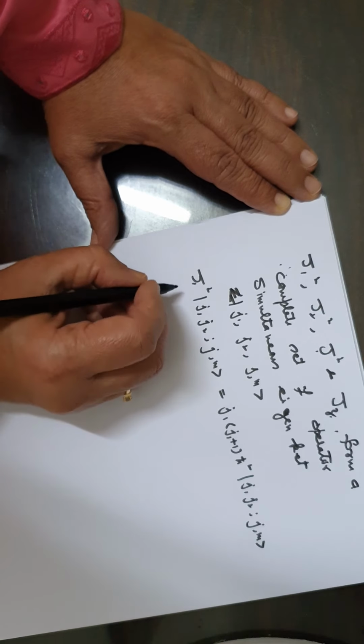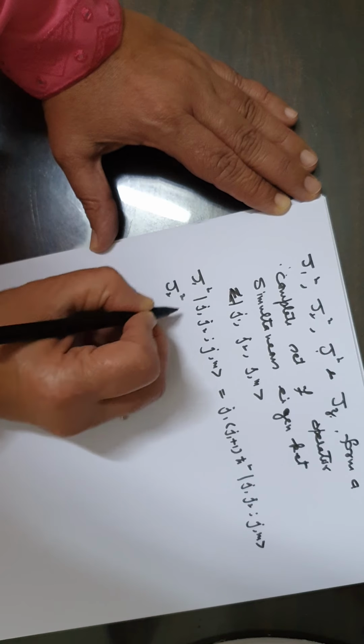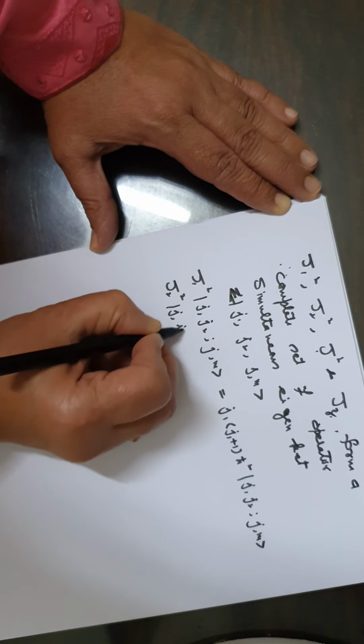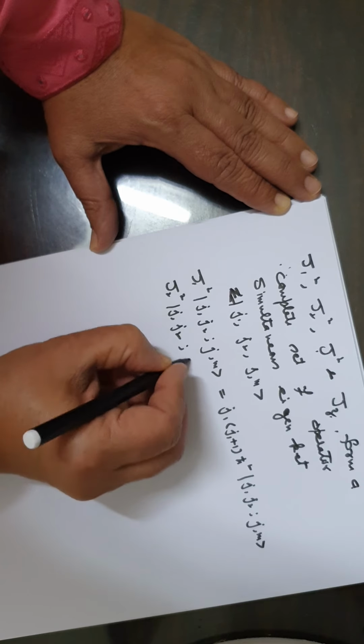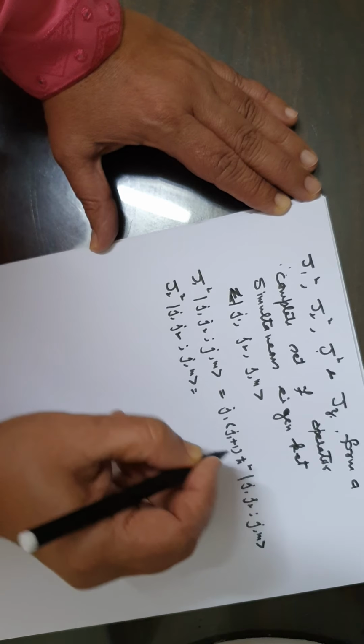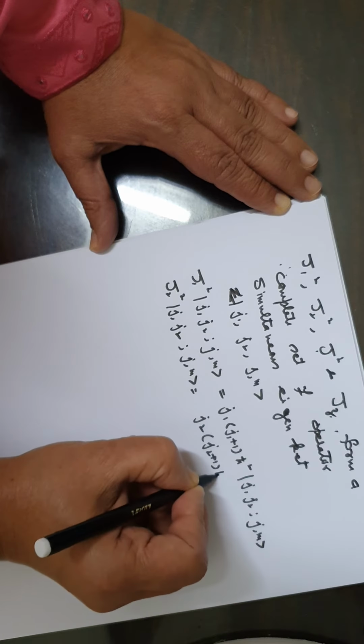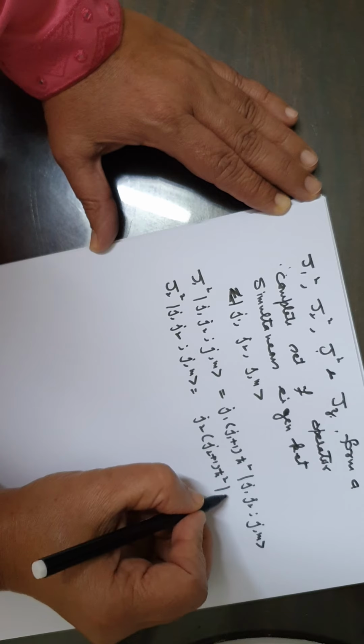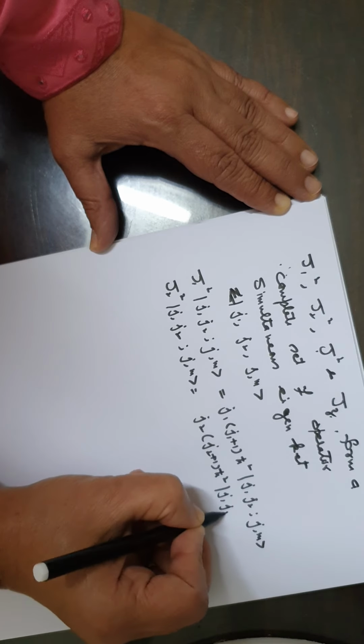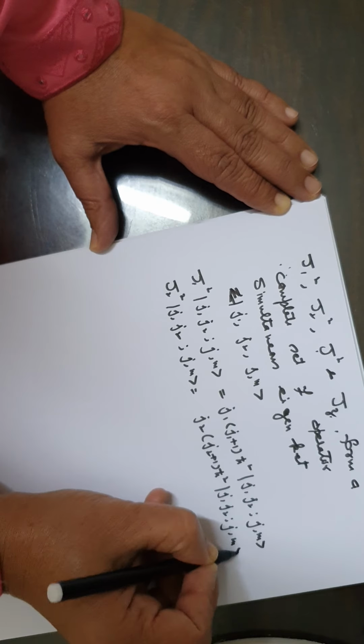When J2 square acts on the state |J1, J2, J, M>, we get the value J2(J2 plus 1) h bar square, and the eigenstate is |J1, J2, J, M>.